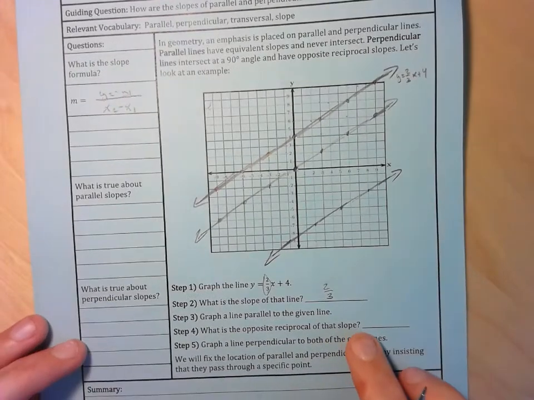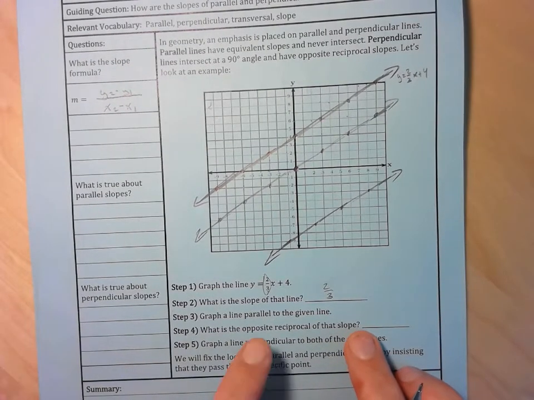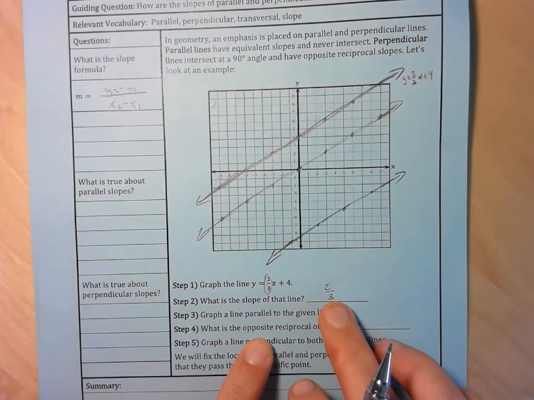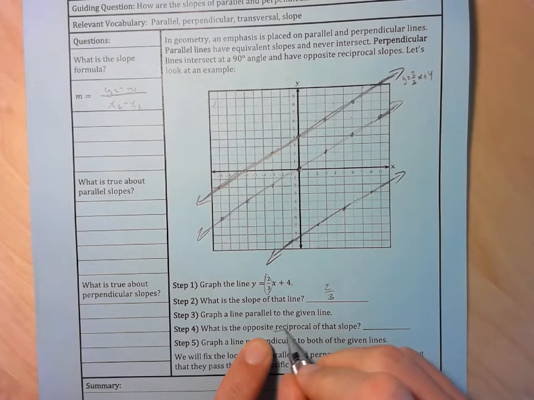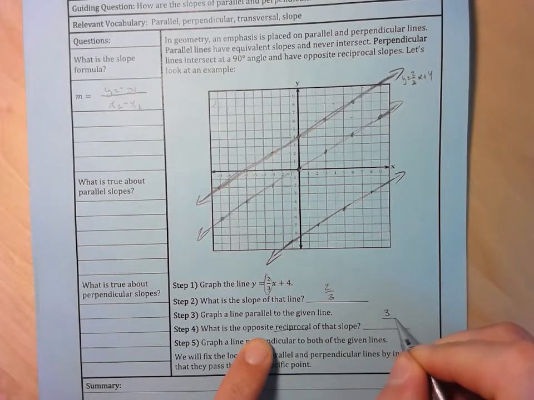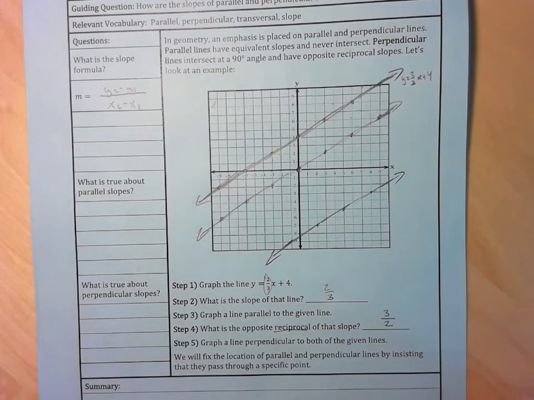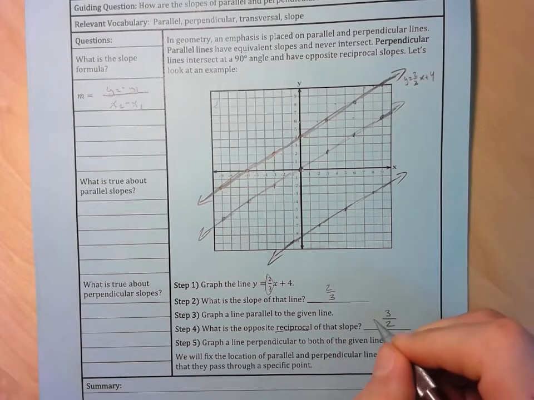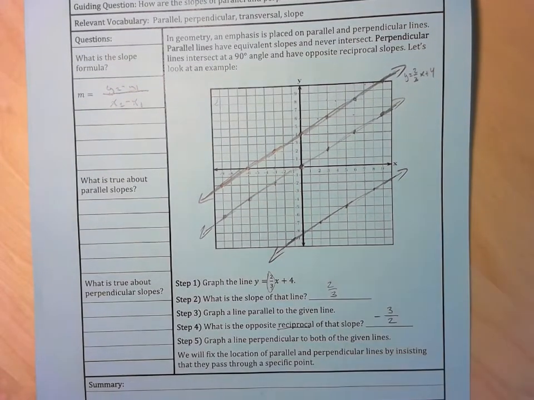And we can do something similar for perpendicular lines. We just need the opposite reciprocal of 2/3. So reciprocal means invert the fraction, or switch the numerator and denominator, and opposite just means positive becomes negative or negative becomes positive. And now we can pick any point and use that opposite reciprocal slope to graph a perpendicular line.